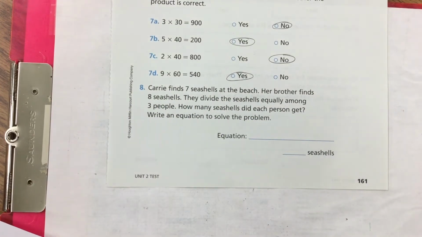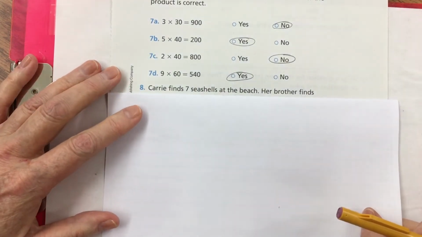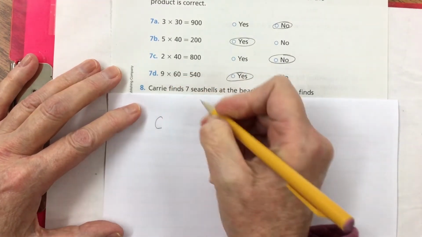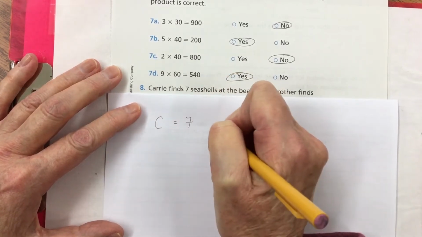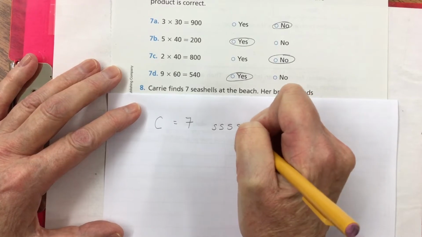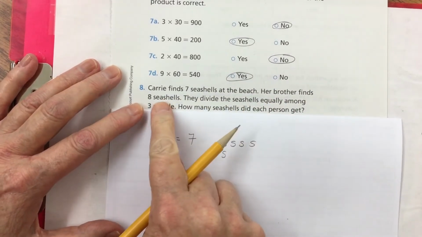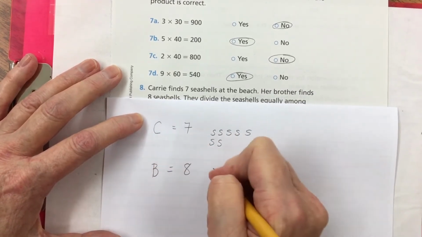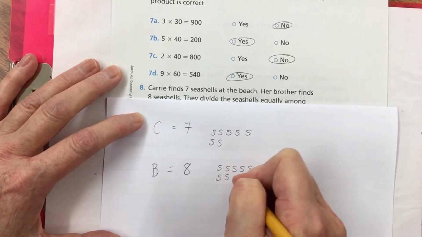All right, now we're on number 8. Carrie, she finds 7 seashells at the beach. So here's Carrie. She finds 7. 1, 2, 3, 4, 5, 6, and 7. Now her brother finds 8. So brother is 8. 1, 2, 3, 4, 5, 6, 7, 8.